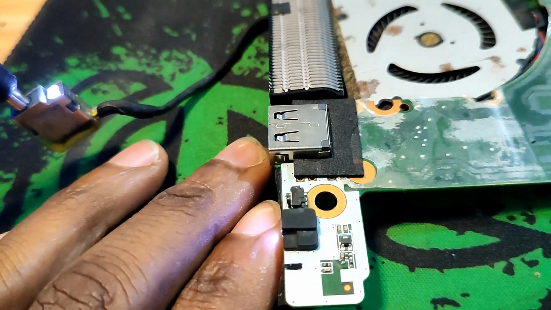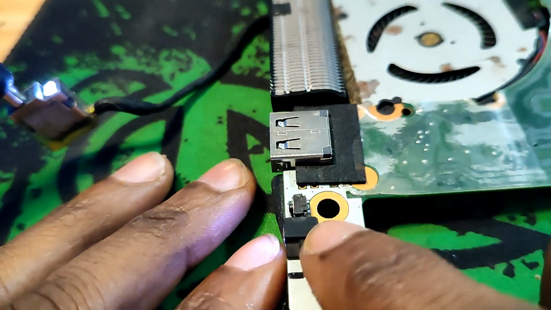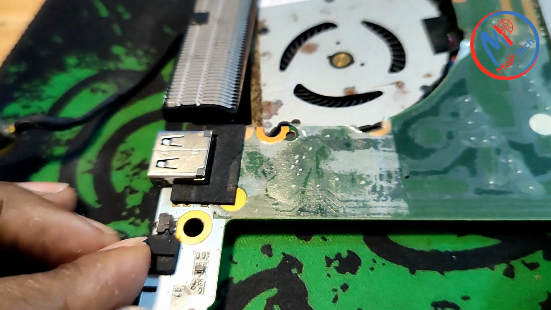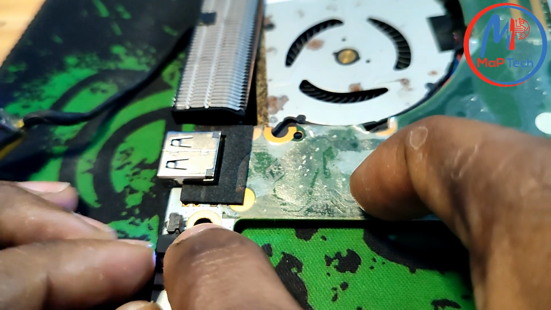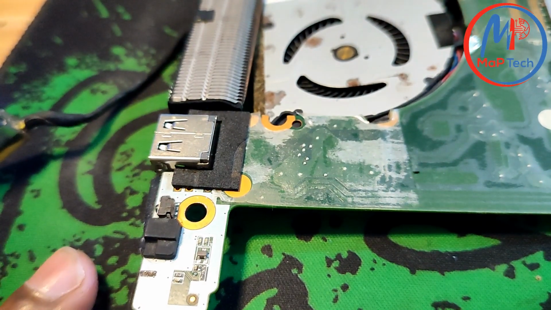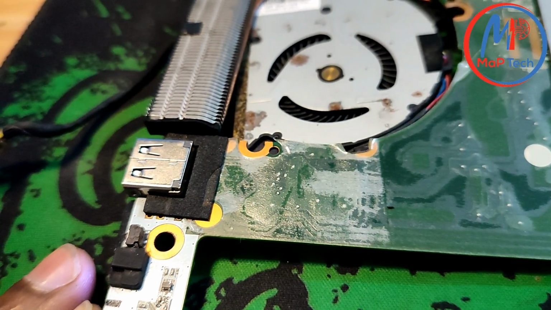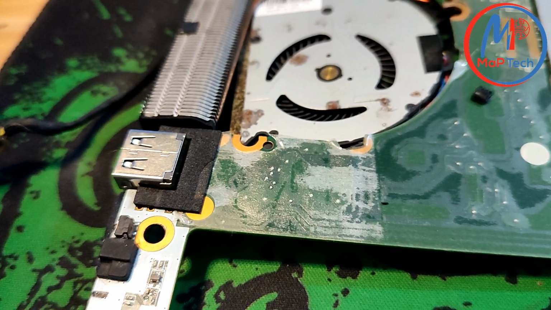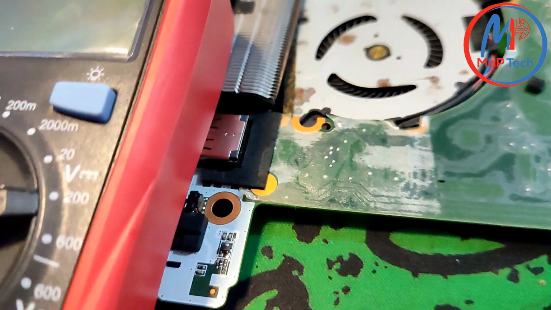Here is our power button. See this one? This is our power button, and the computer is still on. Here is our power button. This one. Okay. So we have our meter. We are going to measure if there is 3 volts on our power button.